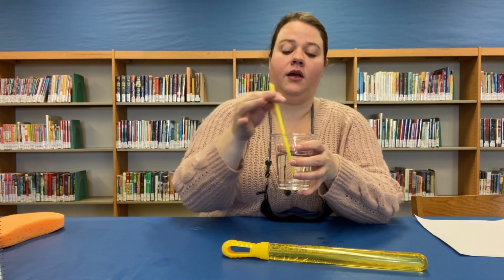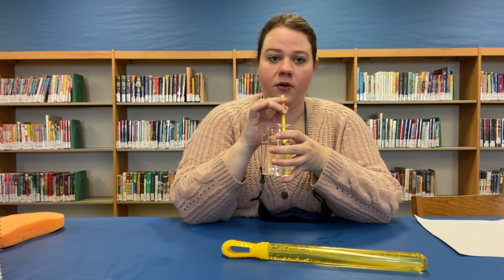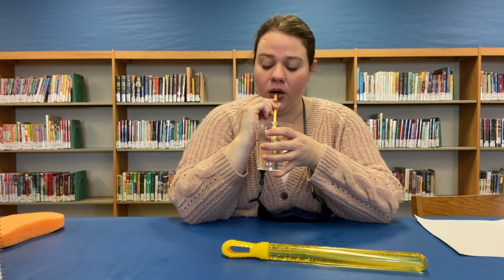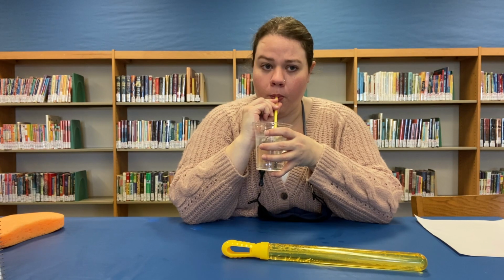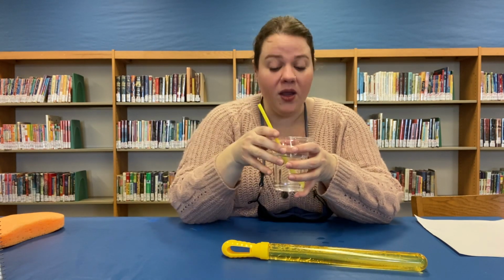But do you think we can make bubbles that float in the air with just water? Here I have a cup and a straw, and I'm going to add air here. And so we're making bubbles, right? But they're not separating from each other. They're staying in the cup, they're popping almost right away, and that is because of surface tension.